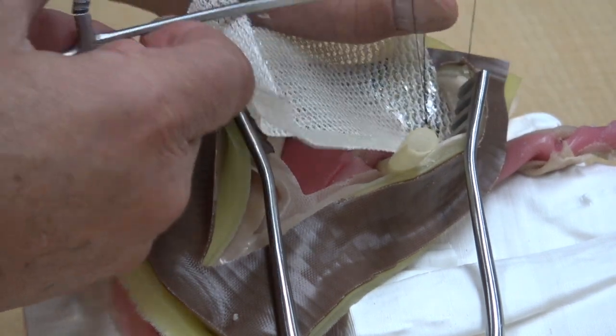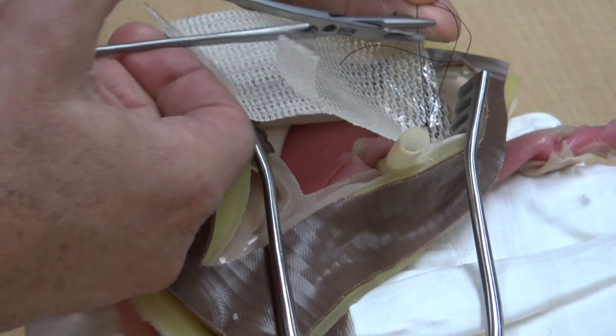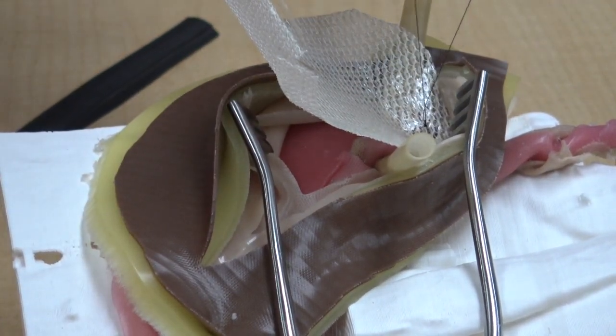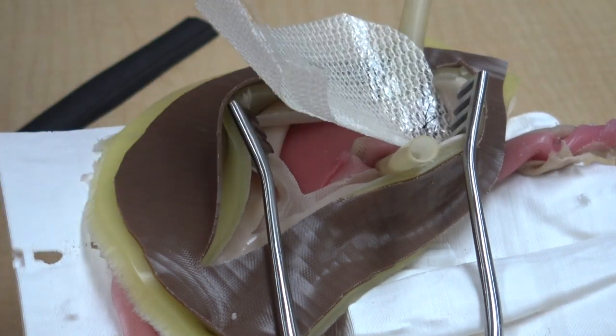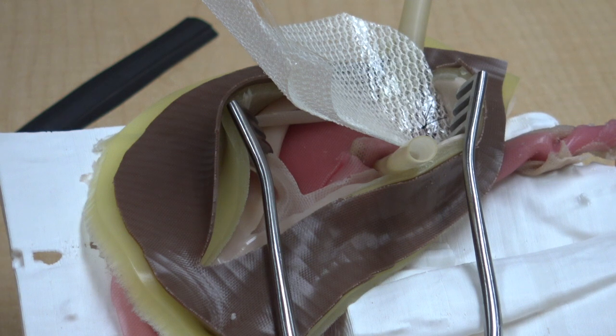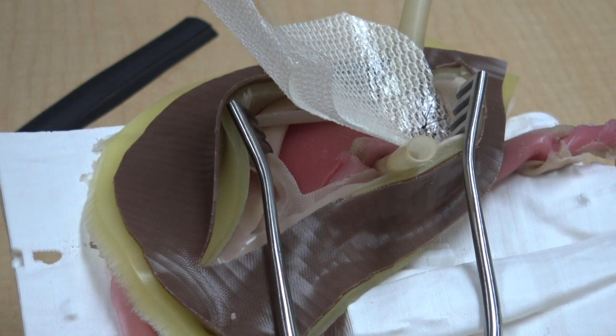Now I use a Proline for the stitch to the pubic tubercle because it's monofilament, less reaction, and I want that to stay forever because you don't expect the pubic tubercle's periosteum to grow into the mesh. The rest of the repair I use absorbable suture.